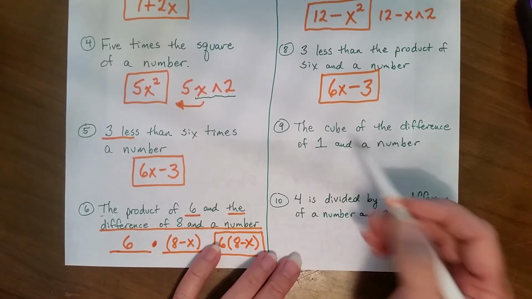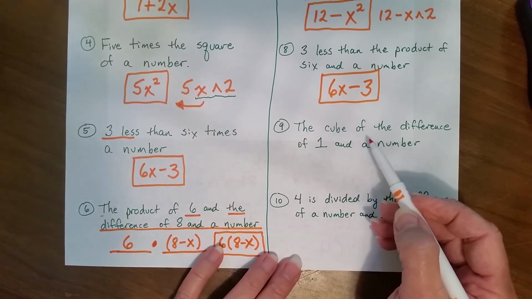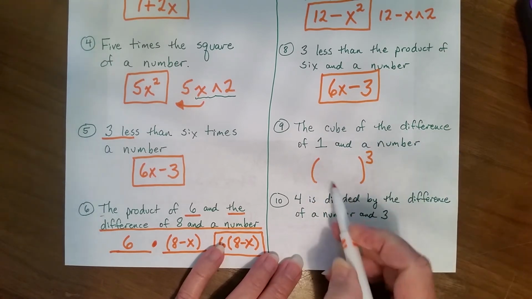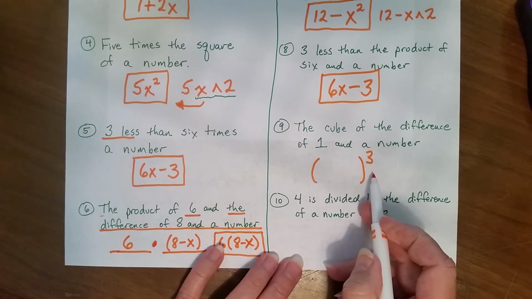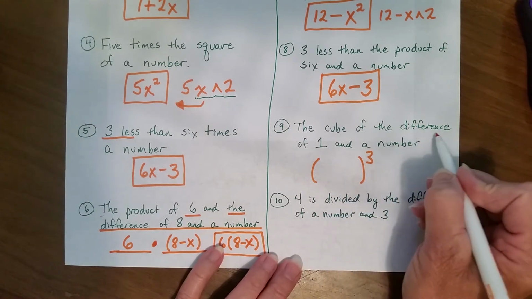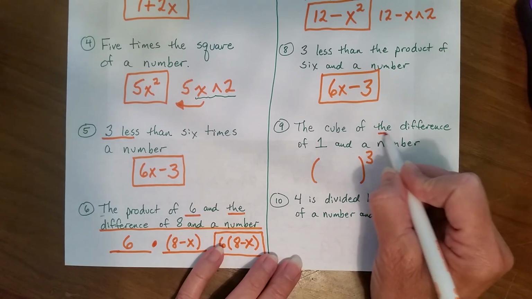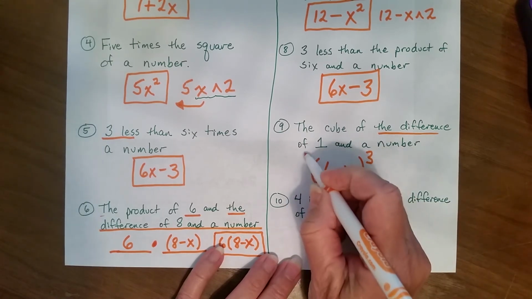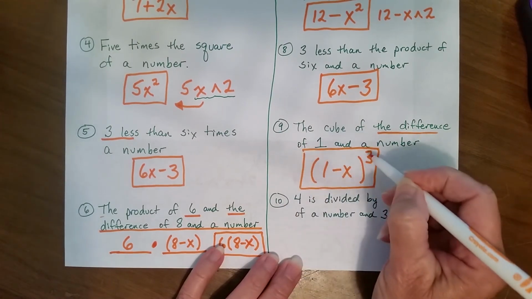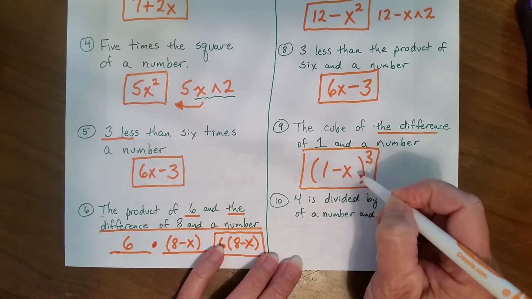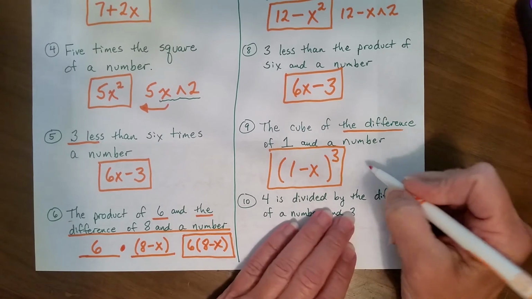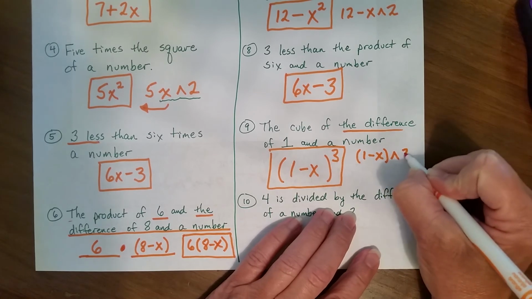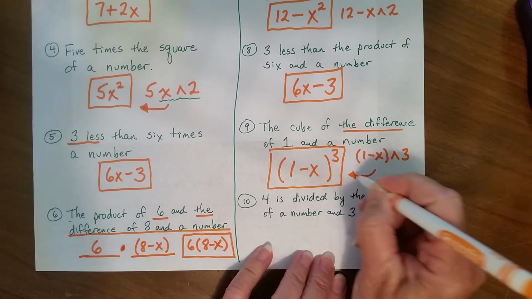Next one. The cube of something. The cube of what? I know it's the cube of something. That means to the third power. The cube of the difference of 1 and a number. Let's look at the difference of 1 and a number. So that's what that would look like. The cube of the difference of 1 and a number. Now when you put this in Delta Math, you're going to put left parentheses 1 minus x, right parentheses caret 3, and then it'll generate that expression right there.